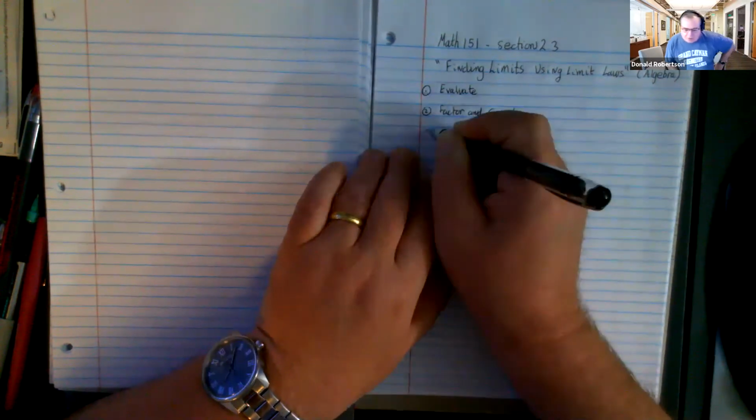Can anybody remember the funny name for the ones that had square roots on them? It started with a C. Conjugate. Well done. I know what you mean.